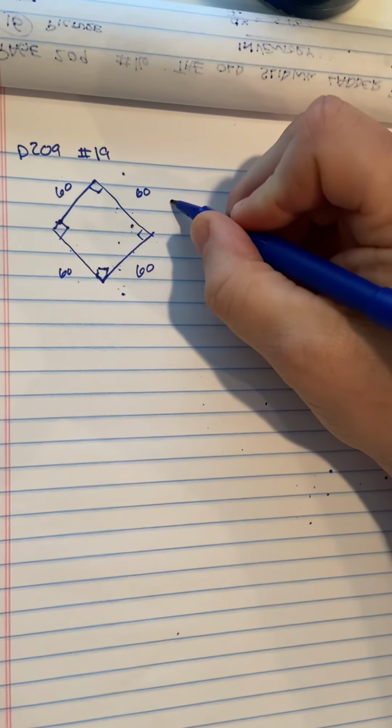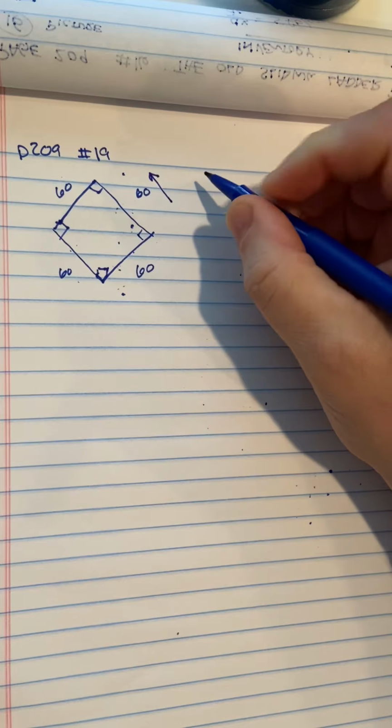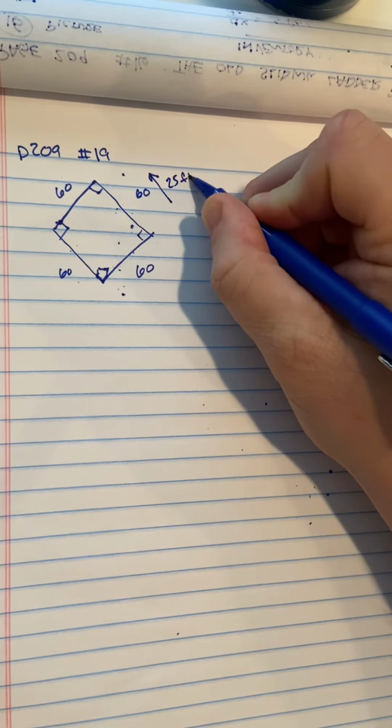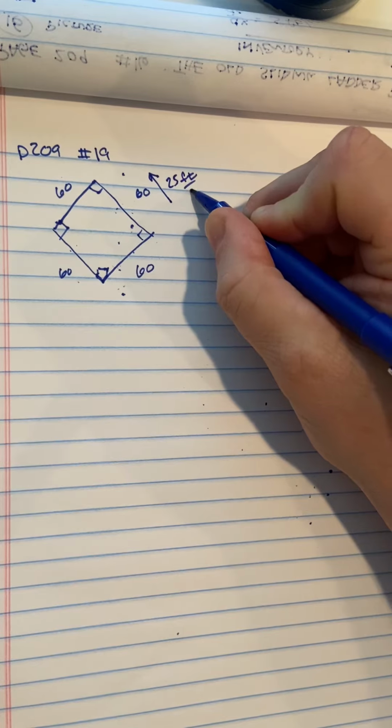We are going to attempt page 209, number 19. A softball diamond is a square whose sides are 60 feet long. Suppose that a player running from first to second base has a speed of 25 feet per second. So that's this distance right here. 25, her rate is 25 feet per second.